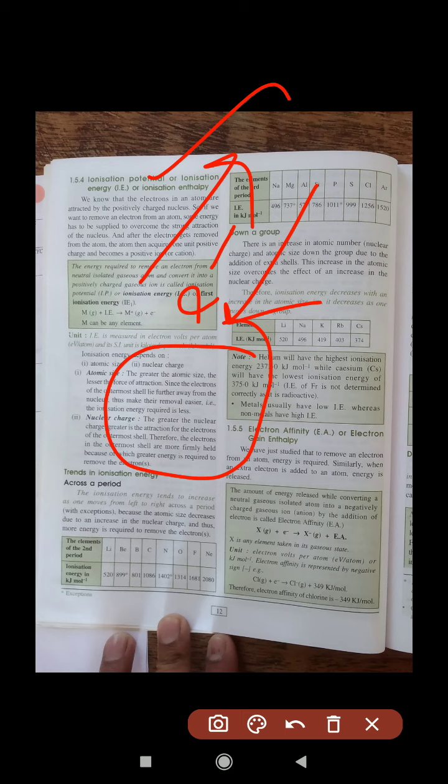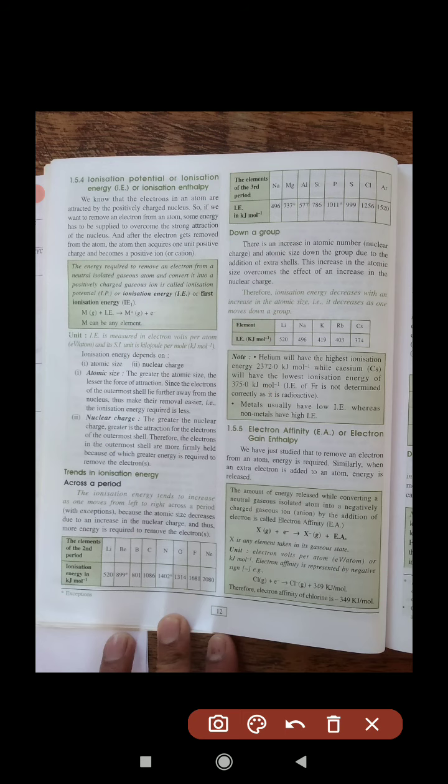So you just remember this thing, you need to provide the energy. Okay, it means energy will be given, understand? In this case energy will be given, but for electron affinity, energy will be released. In this case energy is required, so that is the main difference between this and electron affinity.